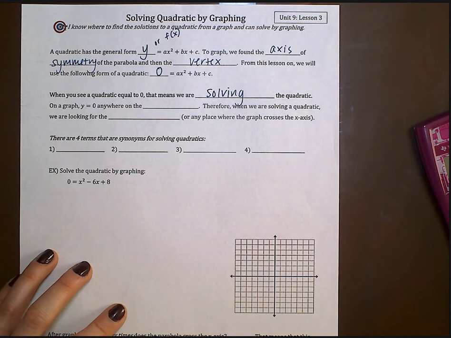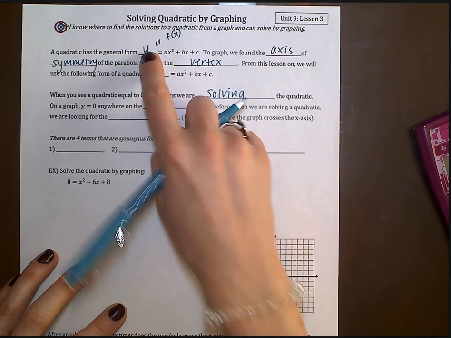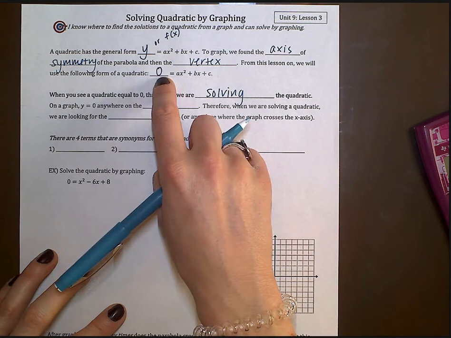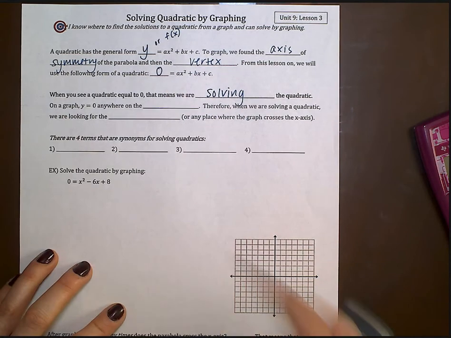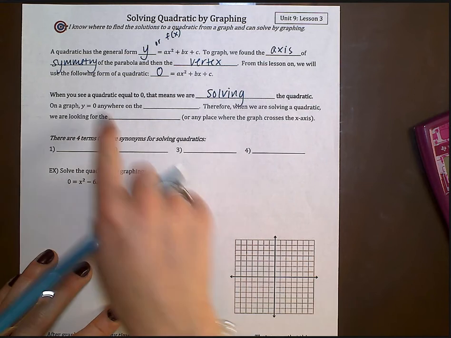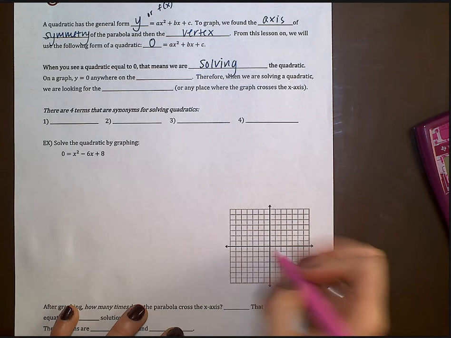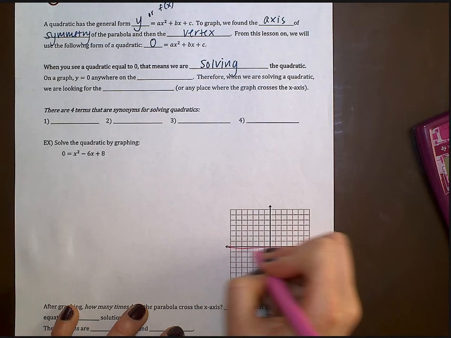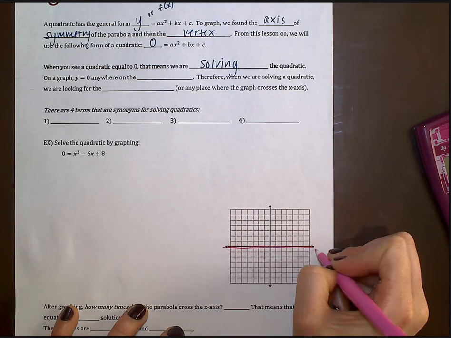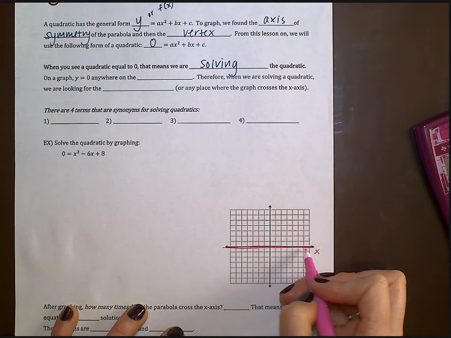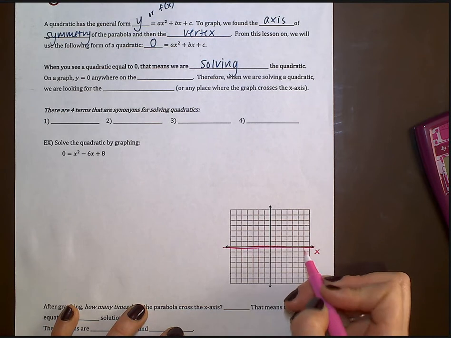Now, think about it. We replaced y with 0. If you think about the graph of the parabola, where does y equal 0? Well, y equals 0 anywhere along the x-axis here. Any point on the x-axis has a y value of 0 in its ordered pair.